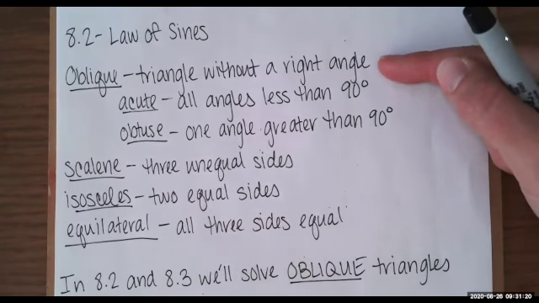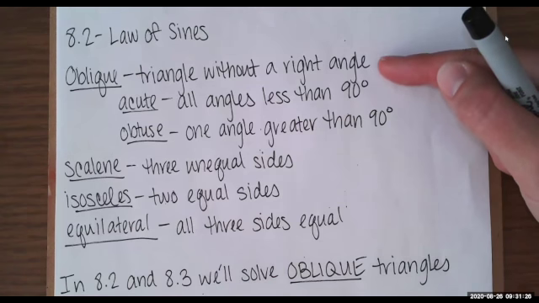So far everything we've done in this class up to this point, we've always worked with right triangles. What we're going to do now in section 8.2 and 8.3 is we're going to work on solving oblique triangles, so triangles without a right angle. And this requires one of two things, either something called the law of sines or the law of cosines. So in 8.2 we'll do law of sines, and in 8.3 we'll do law of cosines.